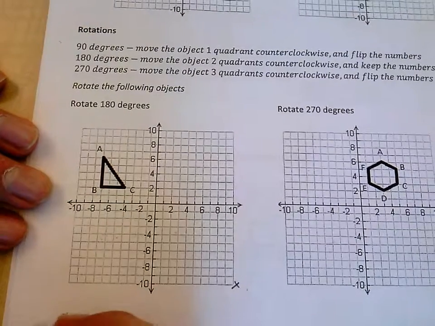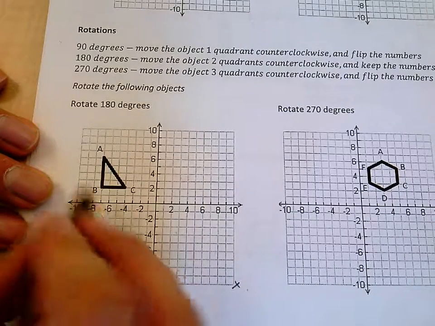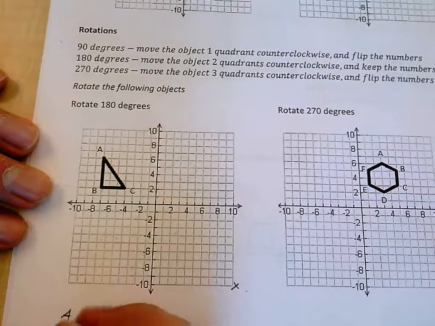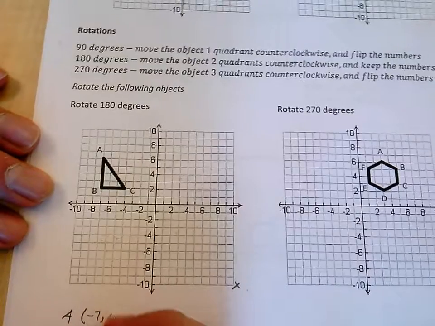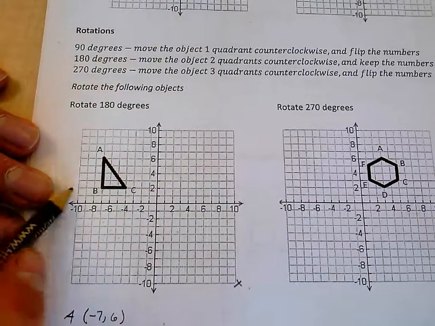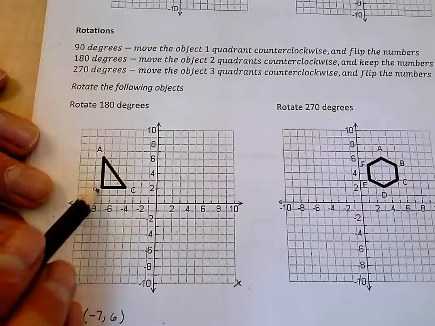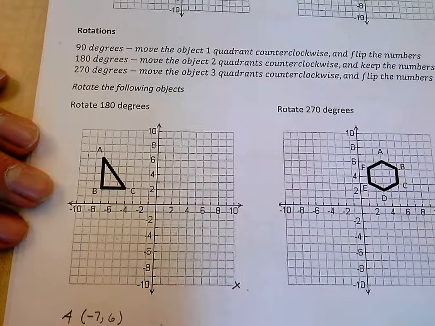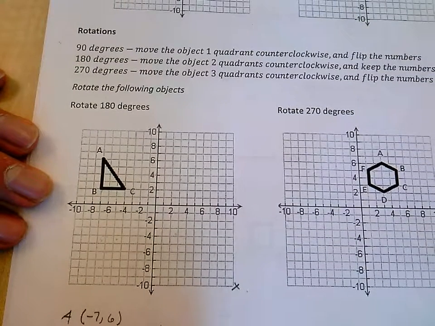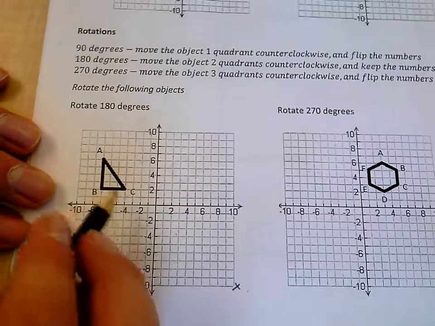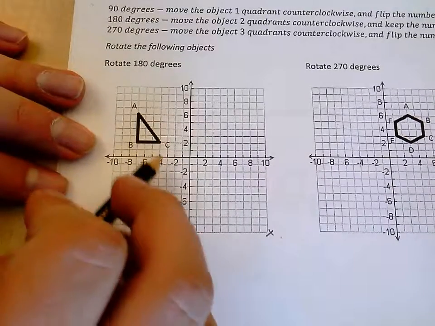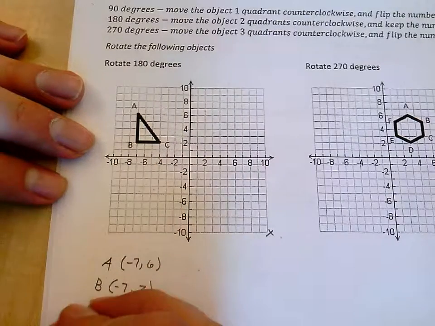So first, A is going to be 7, 6. So it's going to be negative 7, 6. B is going to be 7, 2. Negative 7, 2, I mean. And then C is going to be negative 4, 2.